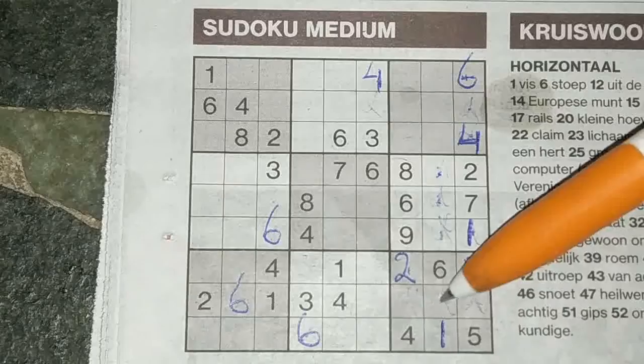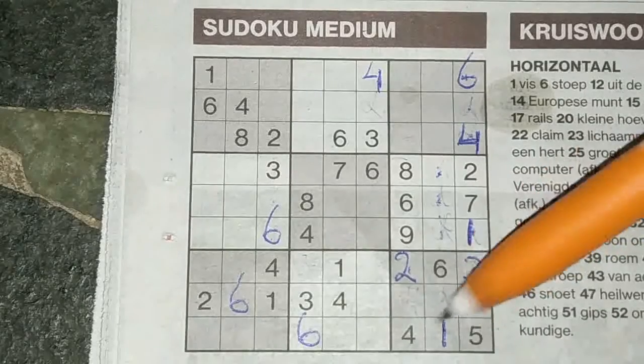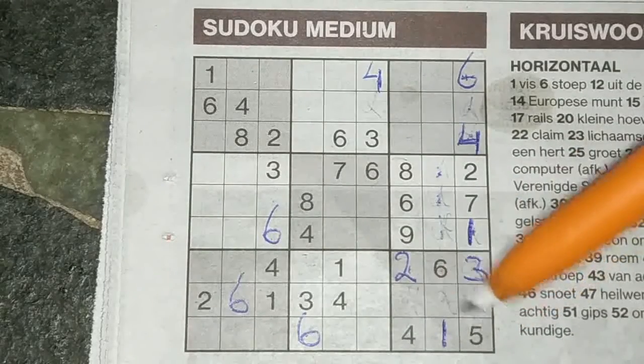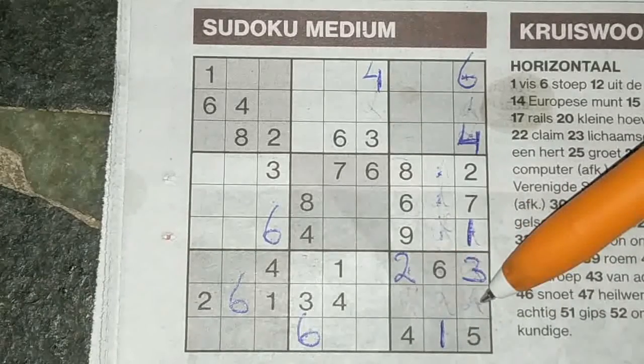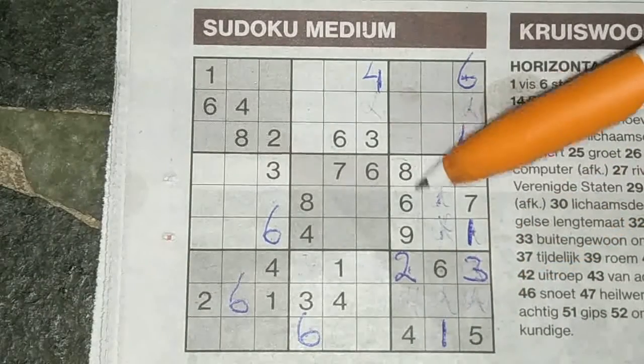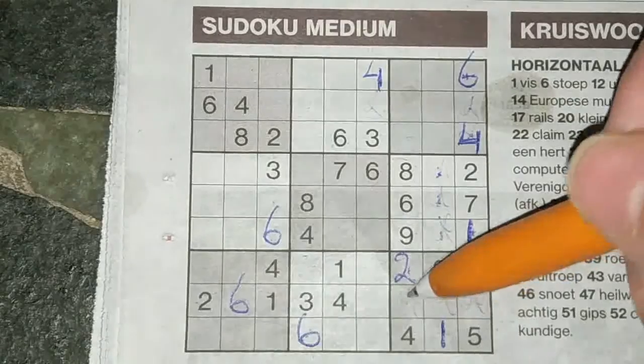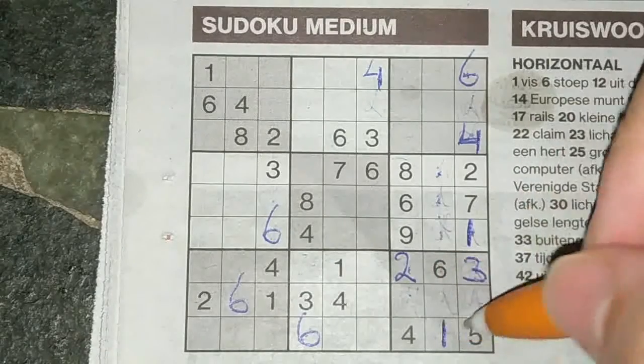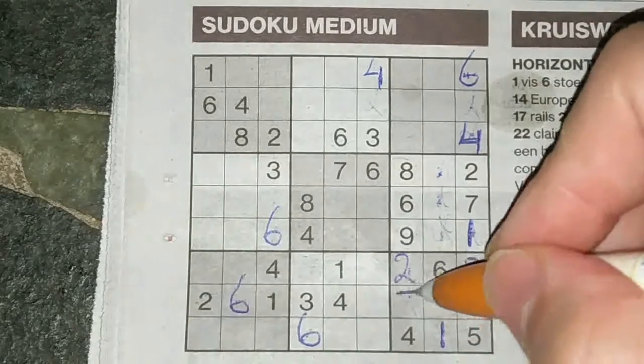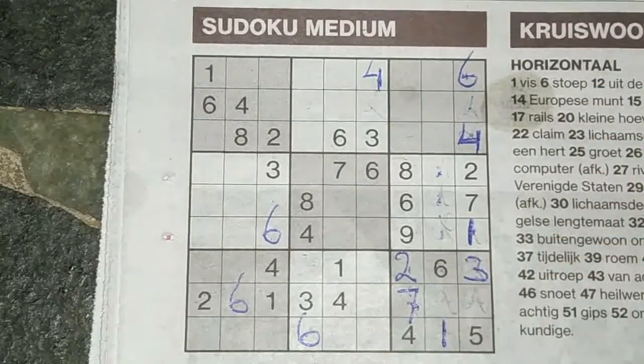The missing numbers here, besides 1, 2, 3, 4, 5, 6, are 7, 8, and 9. I see here 8 and 9, so one digit is left. Number 7. 8 and 9.